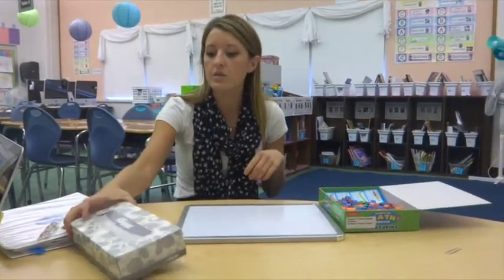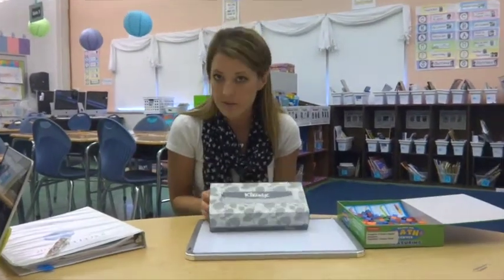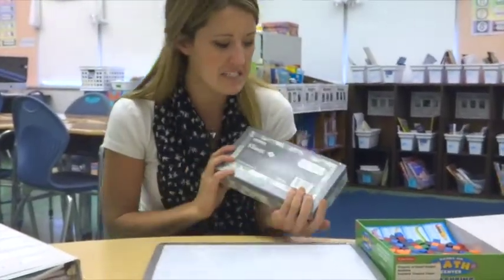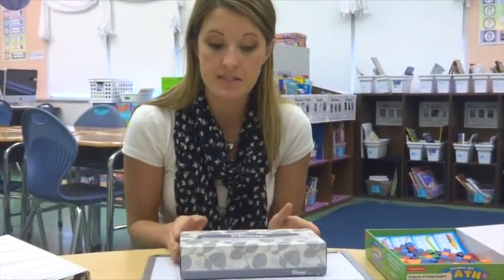Hey, second grade. Today we're going to be learning a little bit about measurement. And I was walking around the other day and I saw this Kleenex box and I wondered to myself, how long is this thing? I know, funny question to ask yourself, but if I were to try to estimate or to measure this, I would want to know how to do that.